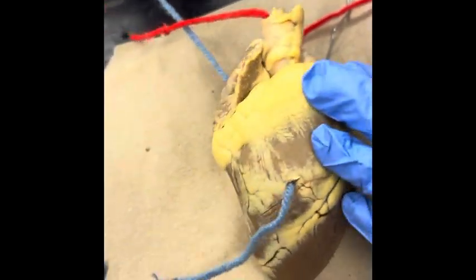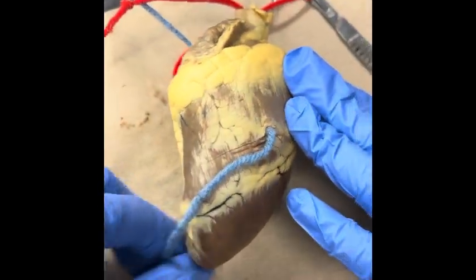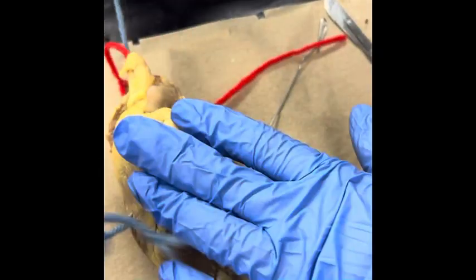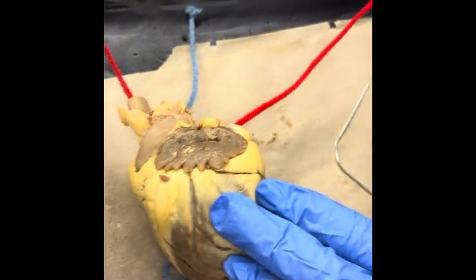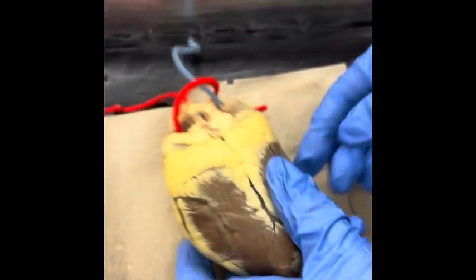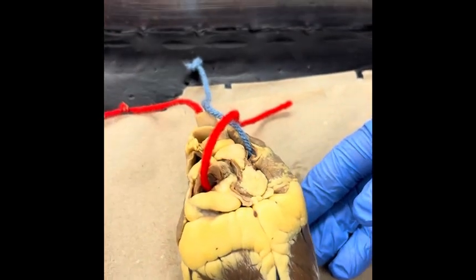In this scene, we are dissecting a sheep's heart. The blue string represents deoxygenated blood that enters through the superior vena cava into the right atrium and then through the tricuspid valve and into the right ventricle. It then travels up through the pulmonary valve and out through the pulmonary artery.